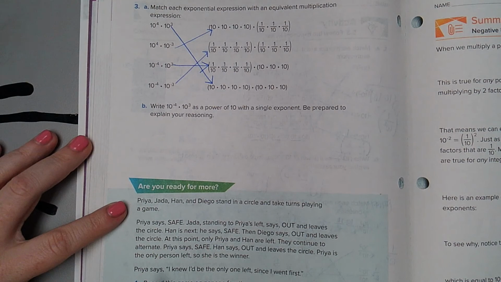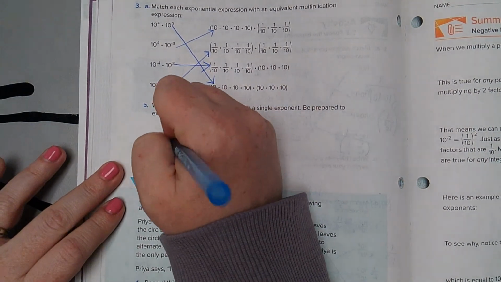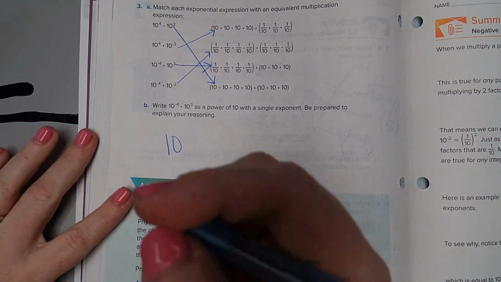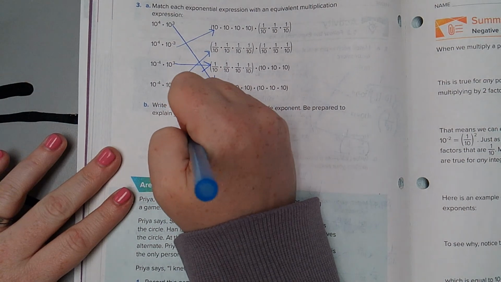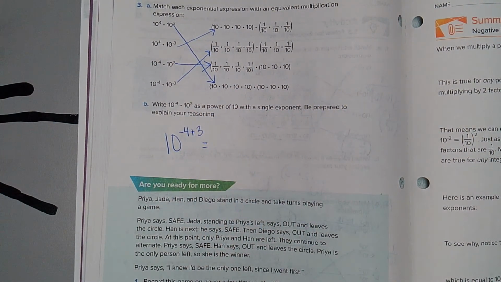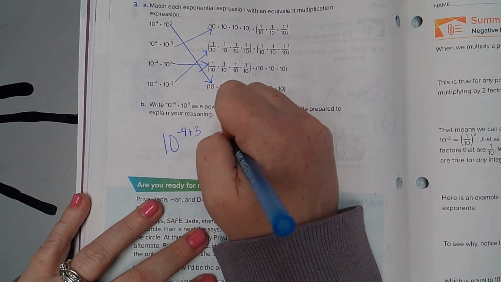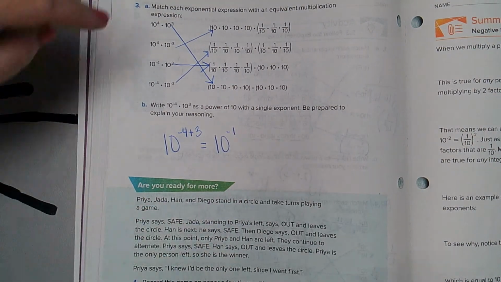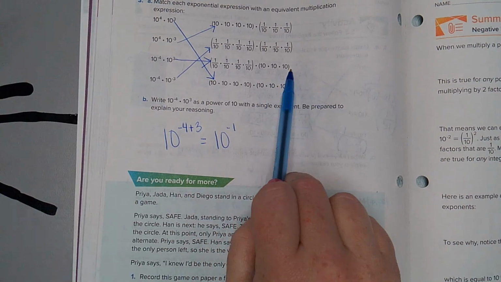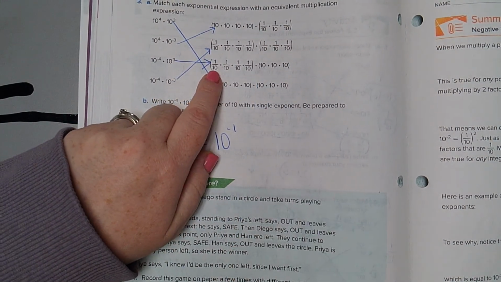Write 10 to the negative 4 times 10 to the 3rd power as a single exponent. My rule, when they have the same base, is we add our exponents. So negative 4 plus 3. Negative 4 plus 3 is negative 1. So I have 10 to the negative 1 power. When I look up here at the expression, so this one, 1/10 times 10 is 1.